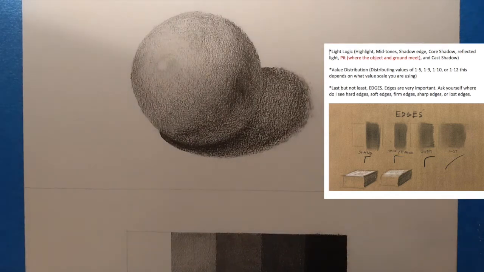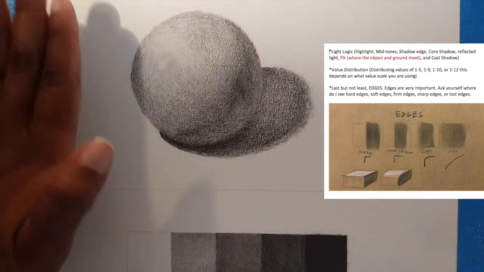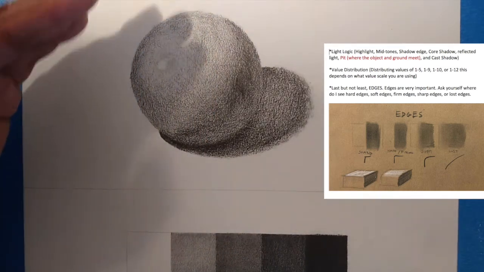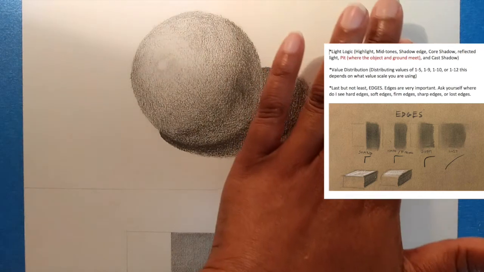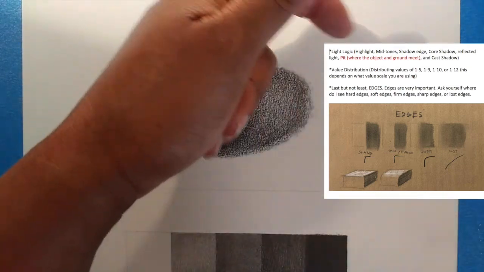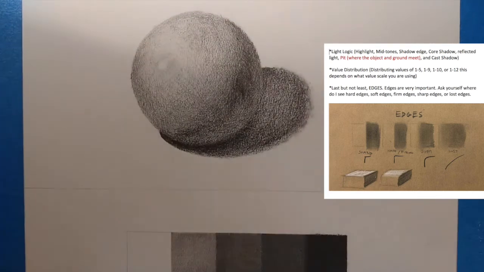So I'm going to play with simultaneous contrast. Normally when we're dealing with a sphere, on the light side the background is a little bit darker, and on our shadow side, the background or table ground is a little bit lighter. I want to play with that, because I really want to push that light is hitting.